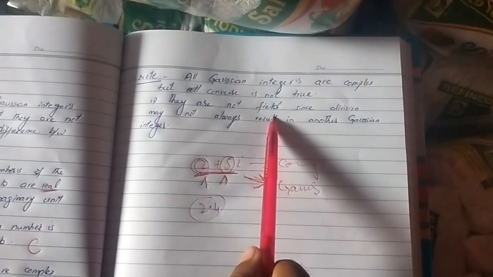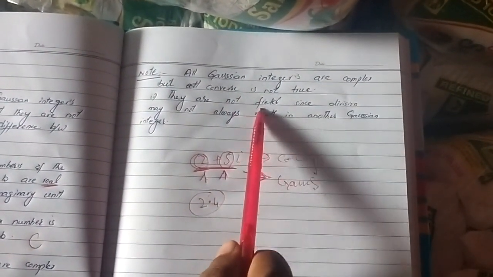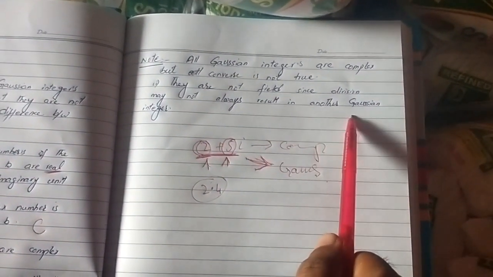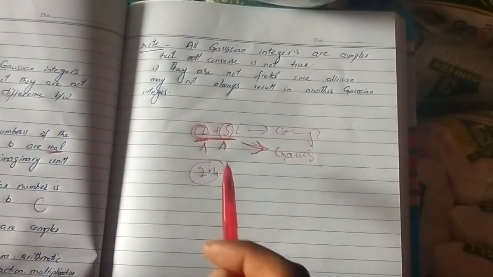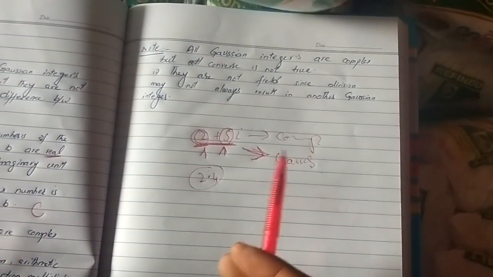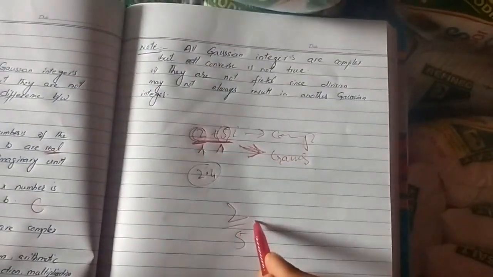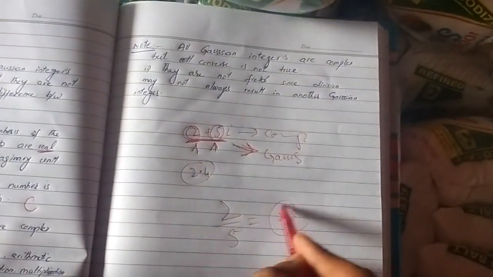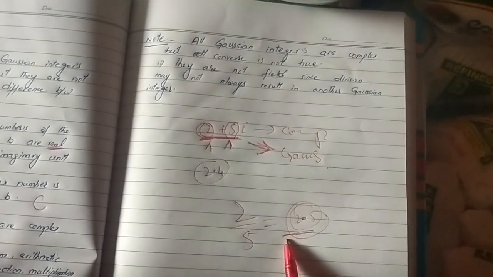They are not a field. Another difference: the Gaussian integers are not a field. The reason is that division is not possible in Gaussian integers. If we divide two Gaussian integers, the result will not be a Gaussian integer. The reason is that 2 by 5, the result will be a decimal. Now the decimal part is not a Gaussian integer.